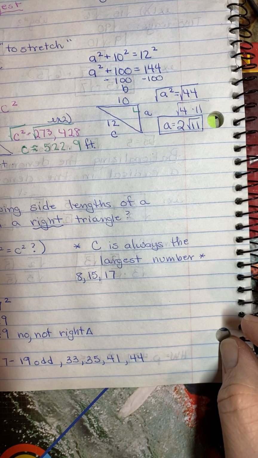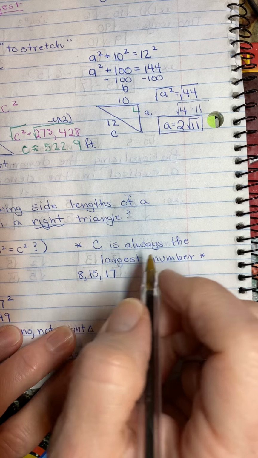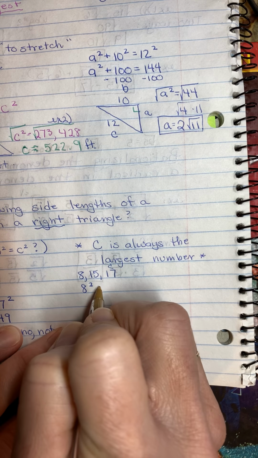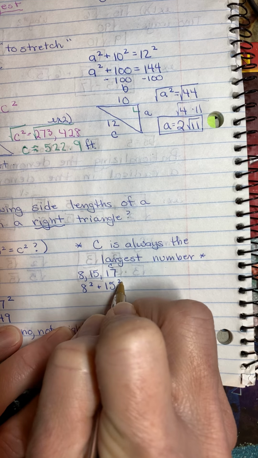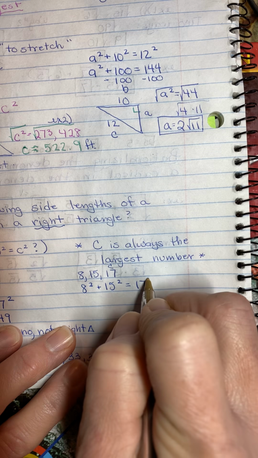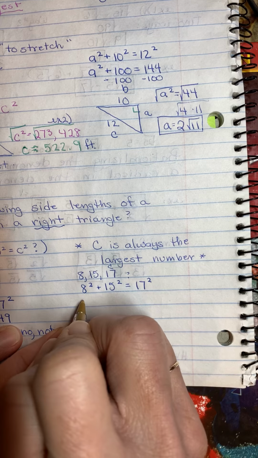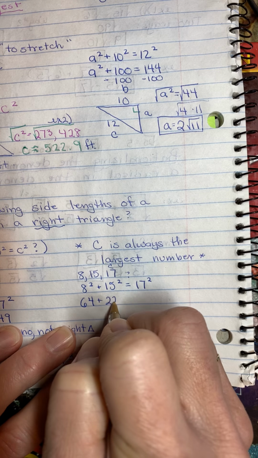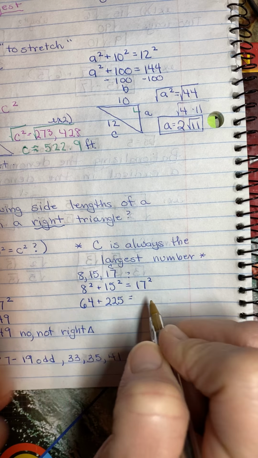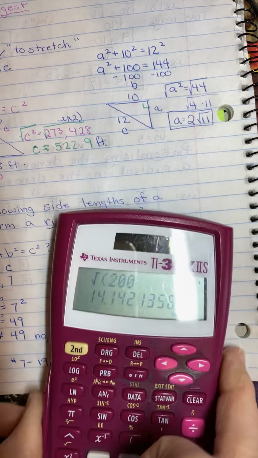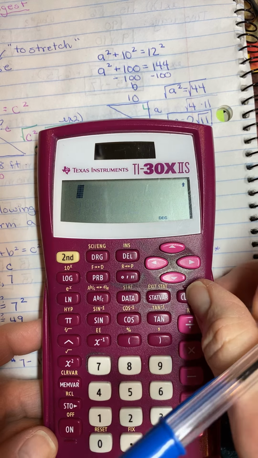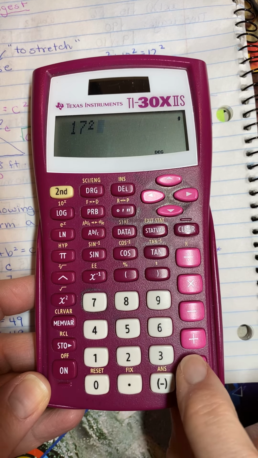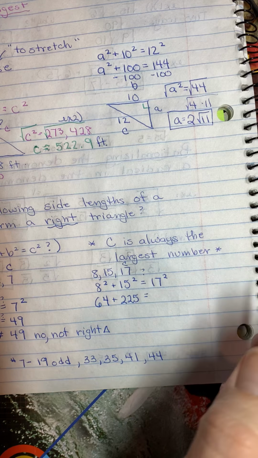Okay, and they gave us 2, so probably this one is going to work. Here's our C. Let's just do it real quick. Is 8 squared plus 15 squared equal to 17 squared? Question mark. 8 squared is 64. 15 squared is 225. 17 squared, I think that's 389, but I better check. 17 squared, 289.